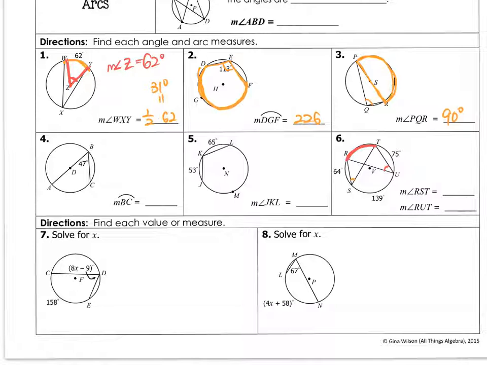I have 64 here. I have 139 here. If I keep going, I have 175 there. So if I use 360 minus 64 minus 139 minus 175, I would have the red part. And that should give me 82 degrees. 82 degrees are here. And then if I halve that, I should have 41 degrees for both angles because they face the same arc. Okay?